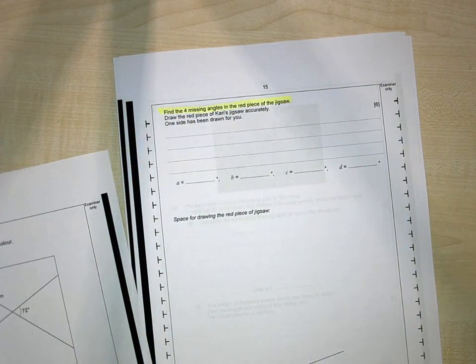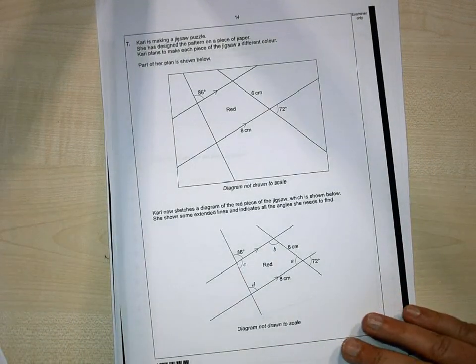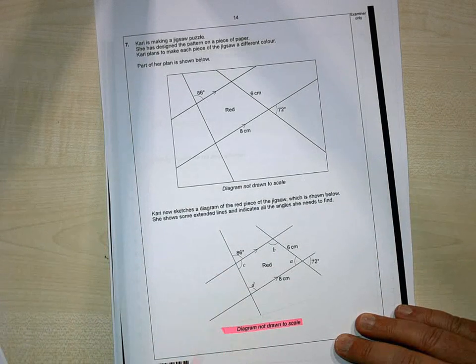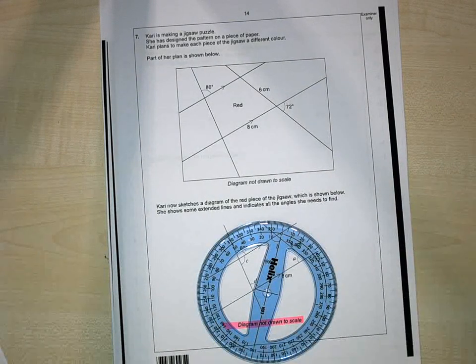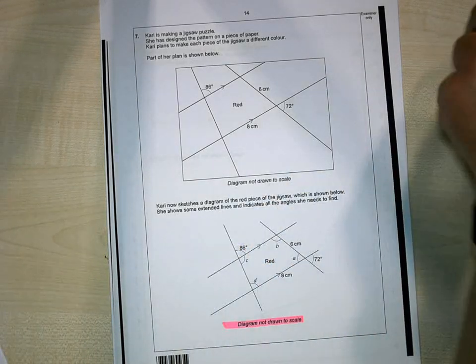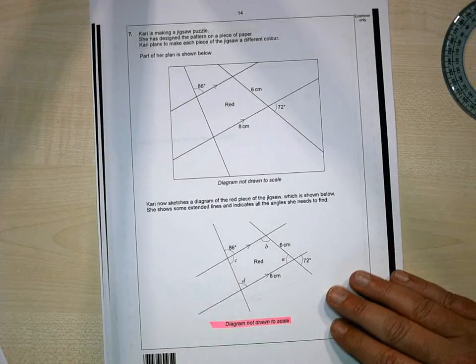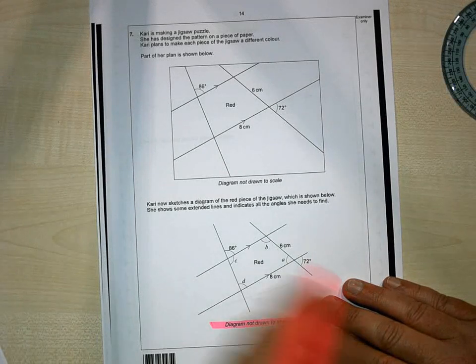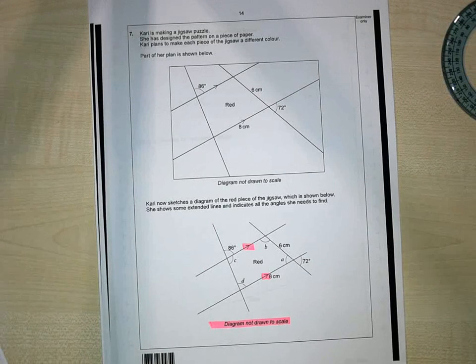Okay, no question yet. Find the 4 missing angles in the red piece of jigsaw. Okay, let's deal with that first. Really important piece of information there: diagram not drawn to scale. That means I can't use that to measure them. So that's out of the question as far as working out what those angles are.